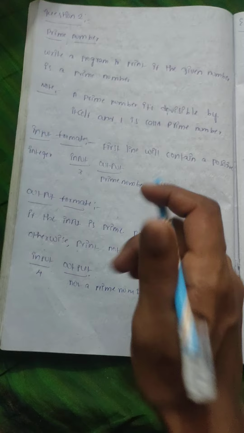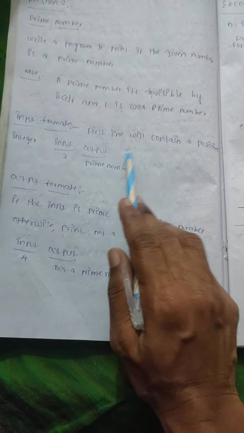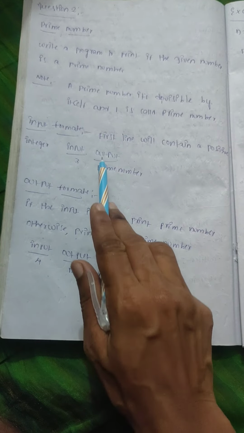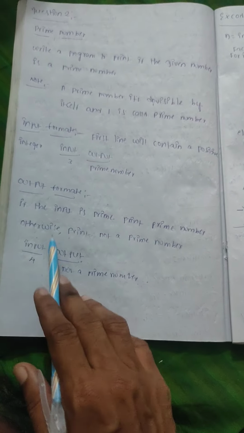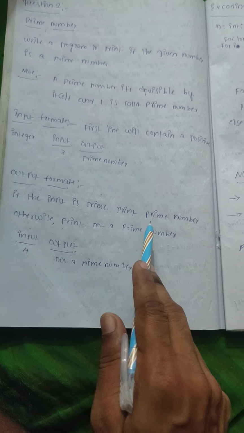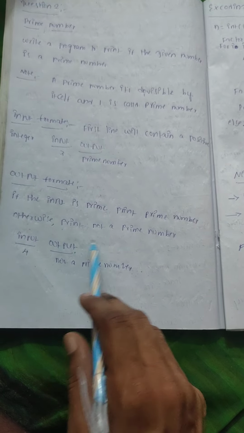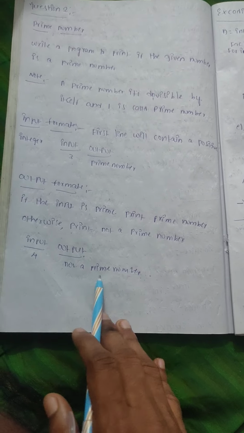First example code we need to discuss now. The first line contains a positive integer. Example input is 3, output is prime number. Output format: if the input is prime, print prime number, otherwise print not a prime number. Input 4, output not a prime number.